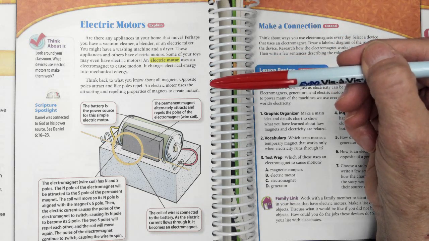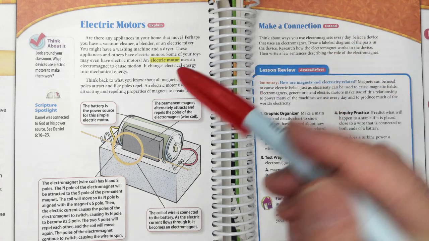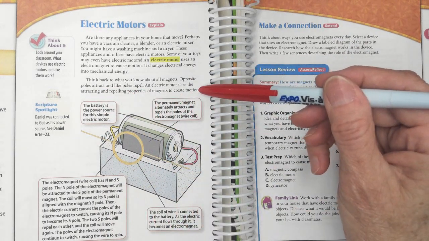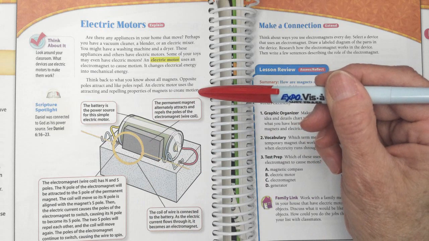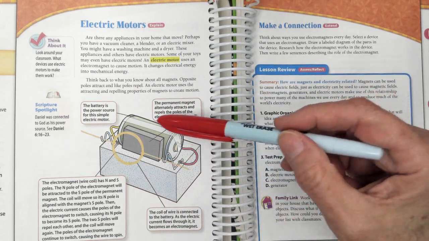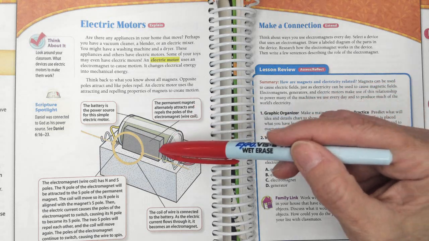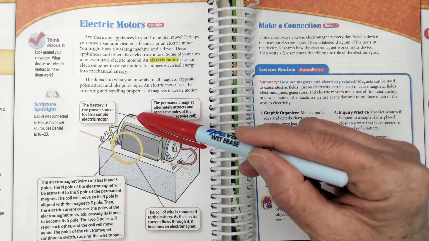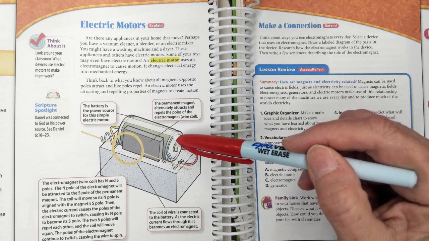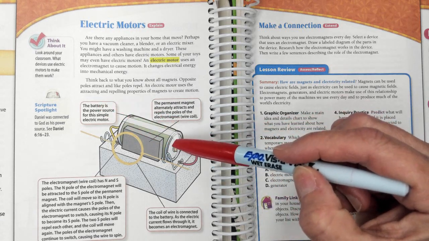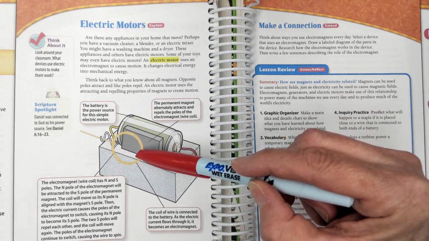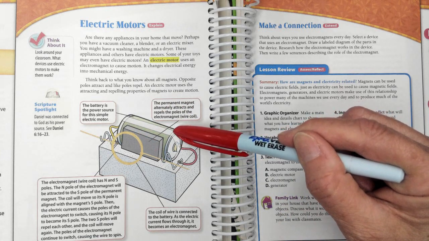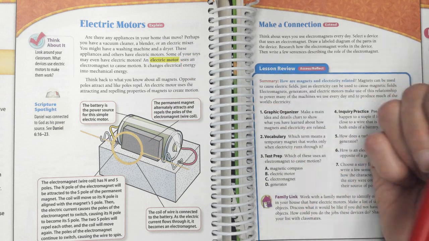Think back to what you know about all magnets. Opposite poles attract, and like poles repel. An electric motor uses the attracting and repelling properties of magnets to create motion. So just really quick, we have right here a permanent magnet, and it attracts and repels the poles of our electromagnet right here. And our battery is the power source. So we have the wire coil, and we have the permanent magnet, and we have the power source. Those are the things that need to work together to make an electric motor.